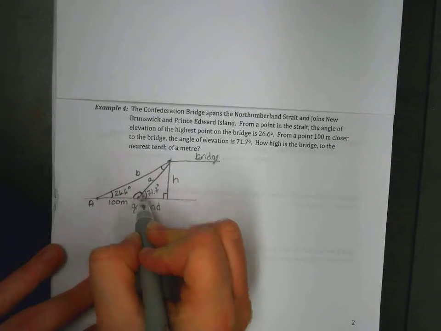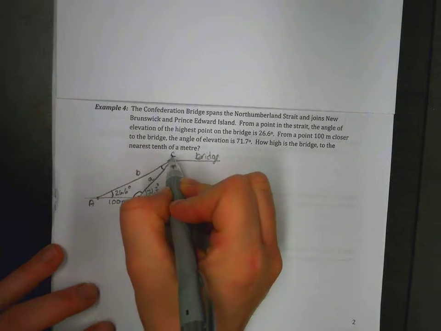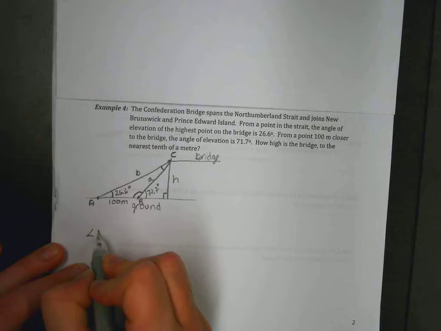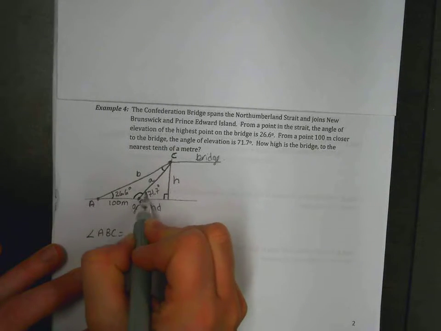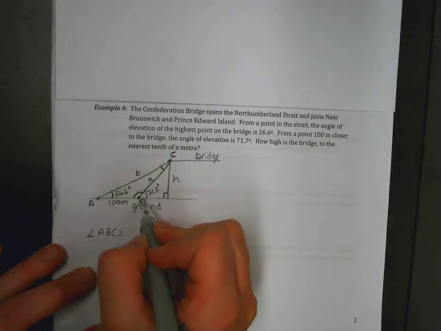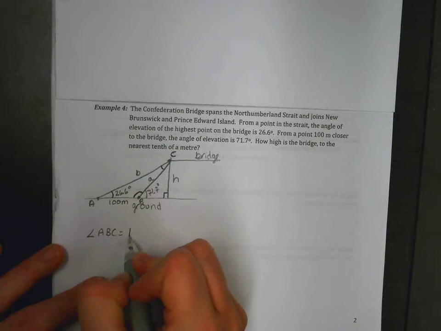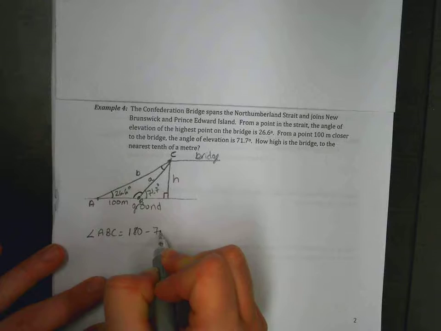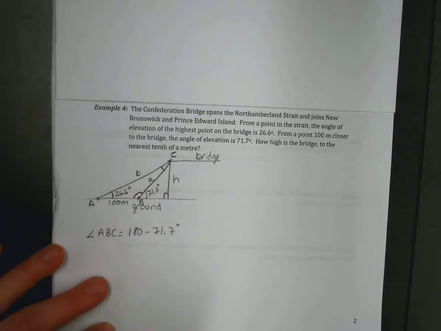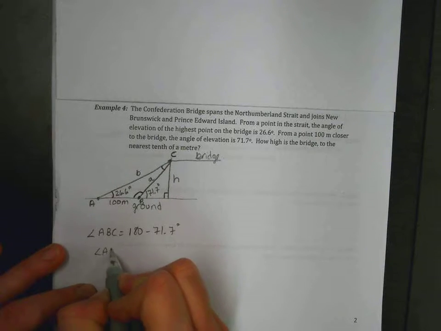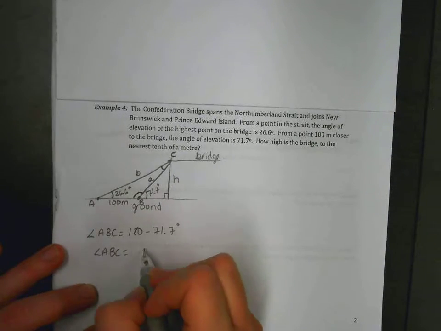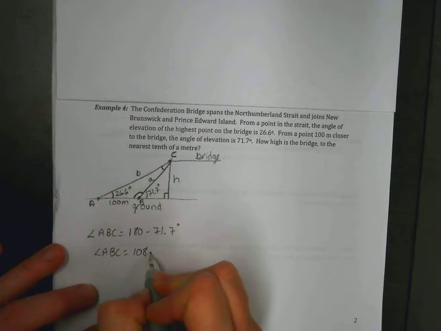Well, I know this other angle, so let's call this C up here. So I know angle ABC forms a straight line with this other angle B. So if I take 180 degrees and I subtract that angle of elevation at that point, 71.7, I get an angle of 108.3 degrees.